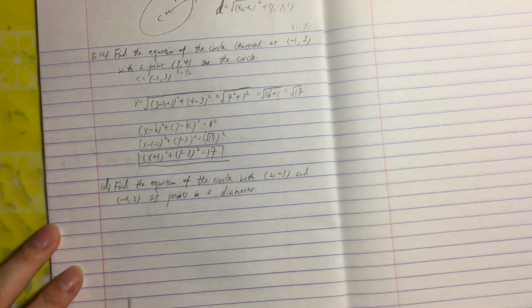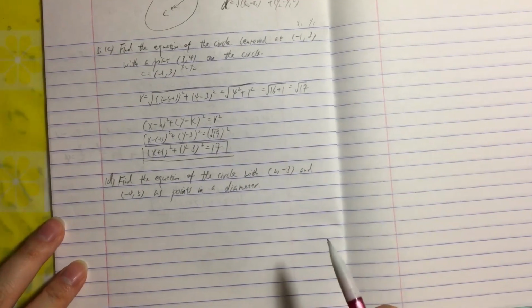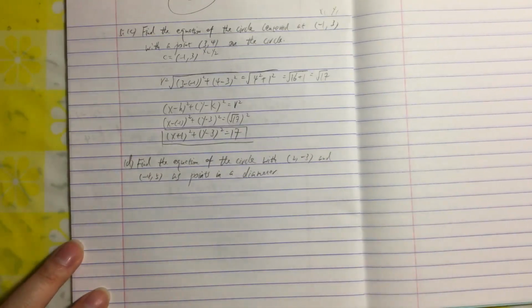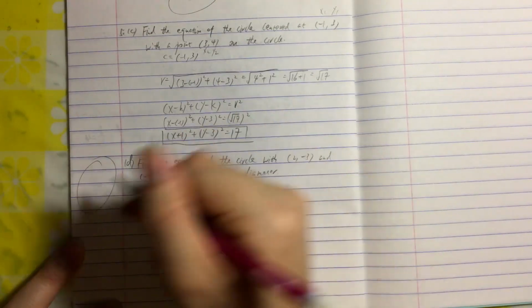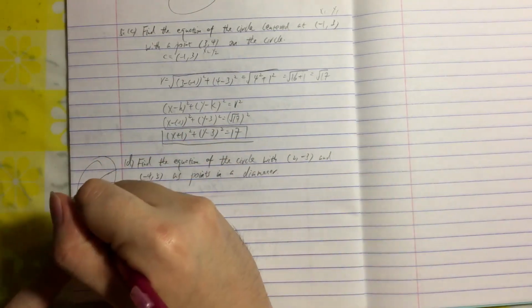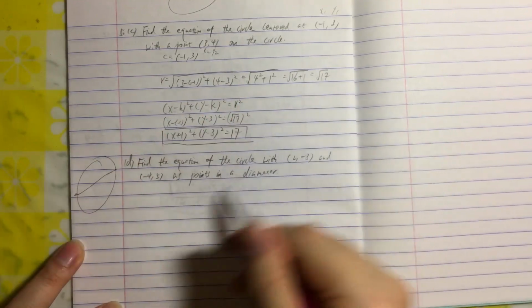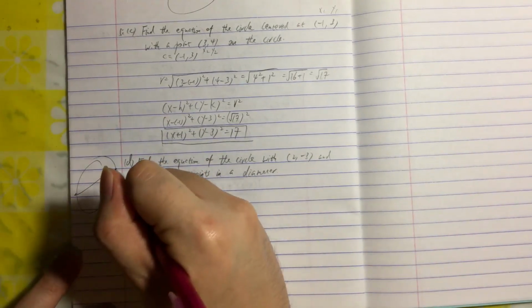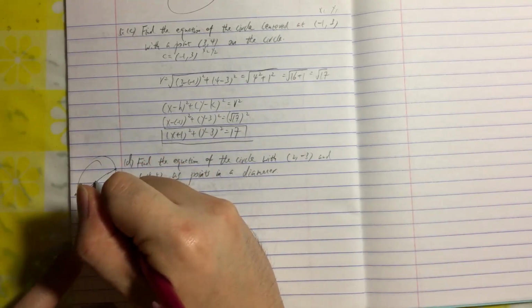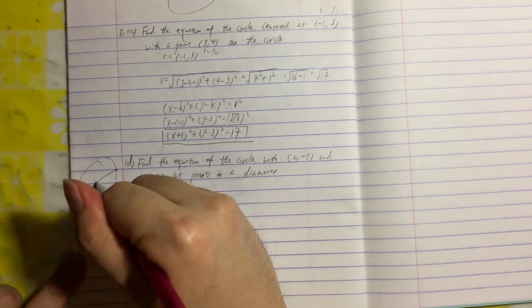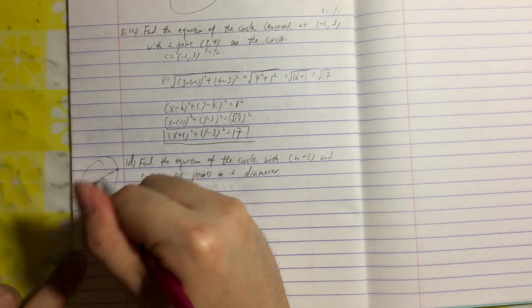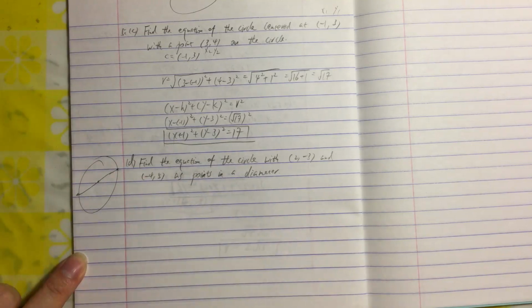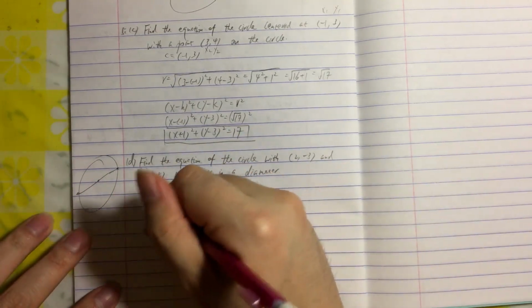So, in order to find the equation of a circle, we must know the center and the radius. How do we find the center here? In this problem, in part D, the center is not given. How do we find the center? In part D, we know that the endpoints of the diameter are these 2 points. If we know the endpoints of the diameter, we can find the midpoint. The midpoint of these 2 points is the center of the circle. So let's first of all find the center of the circle, which is the midpoint.